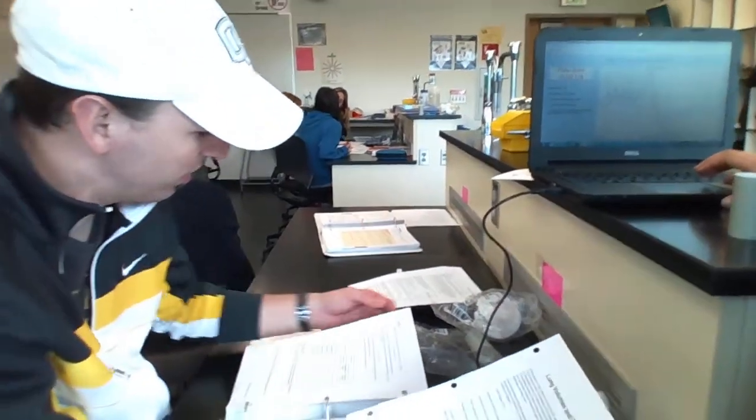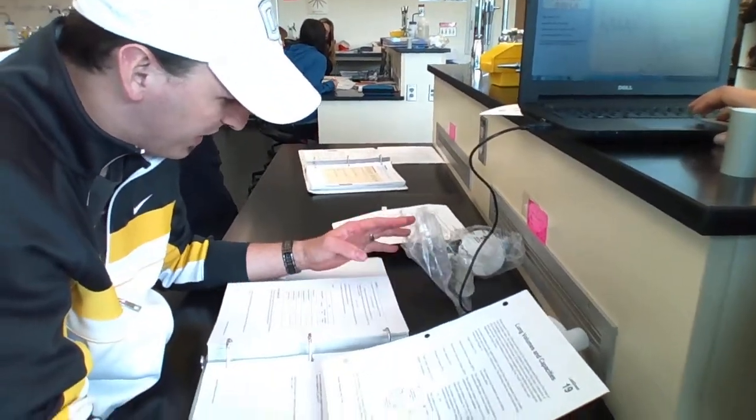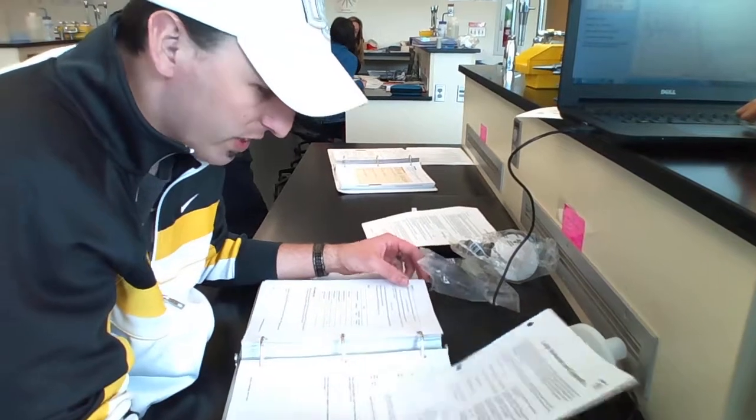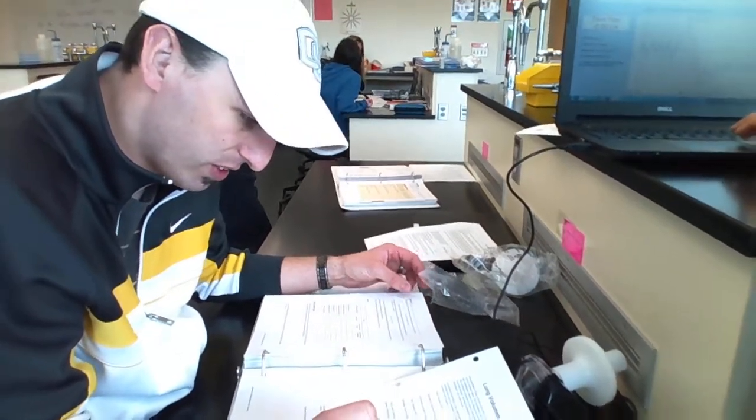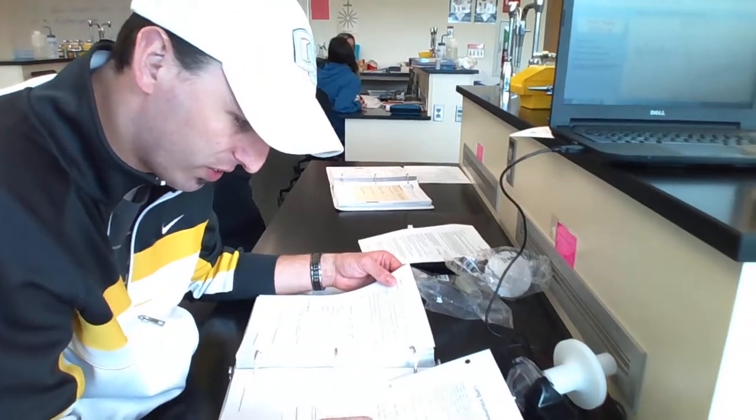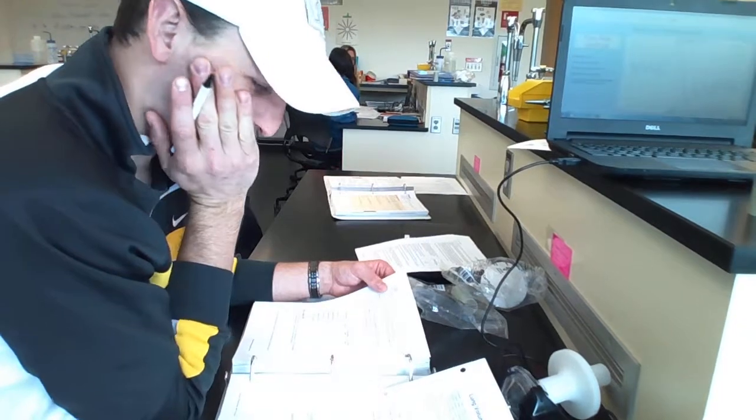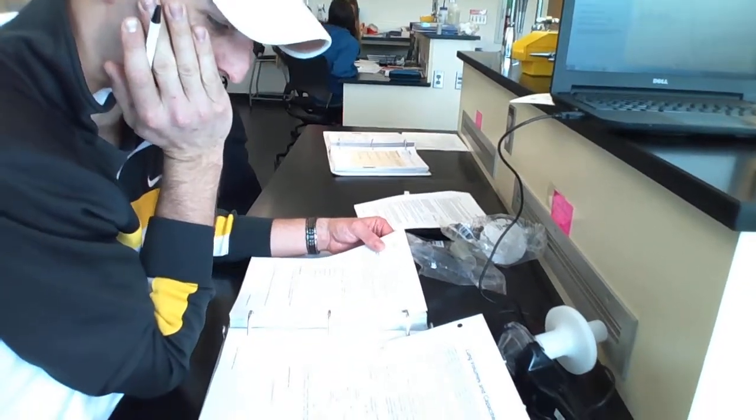Expiratory reserve. Calculate the vital capacity, which is tidal volume plus inspiratory volume plus expiratory volume.